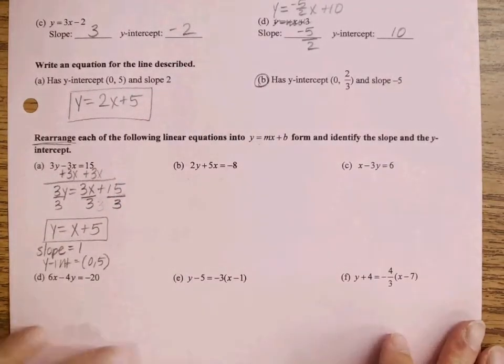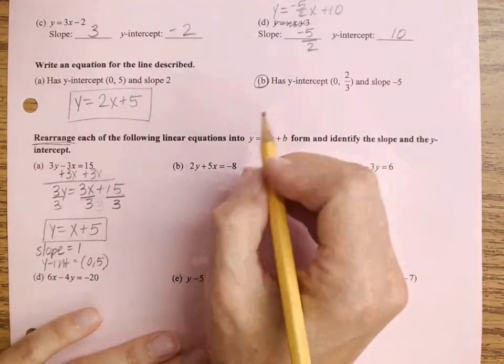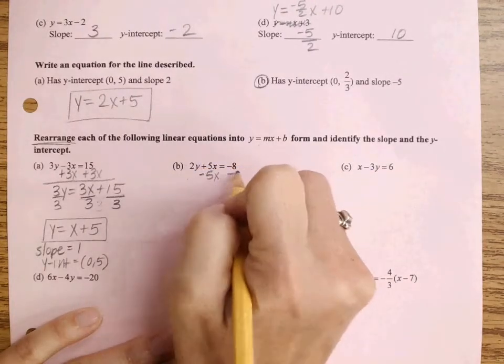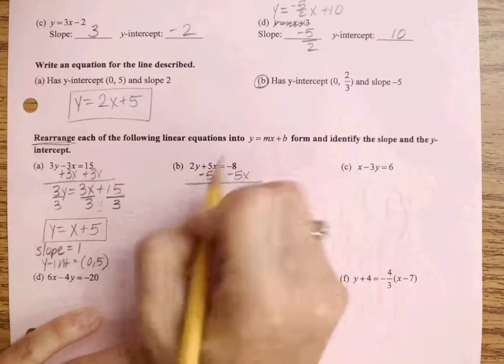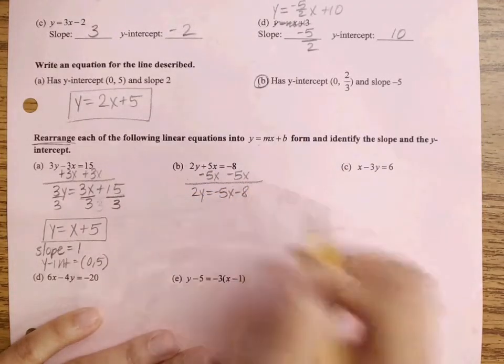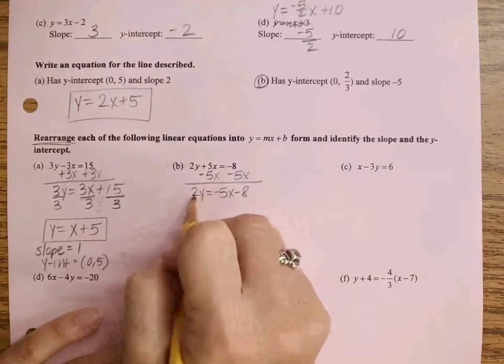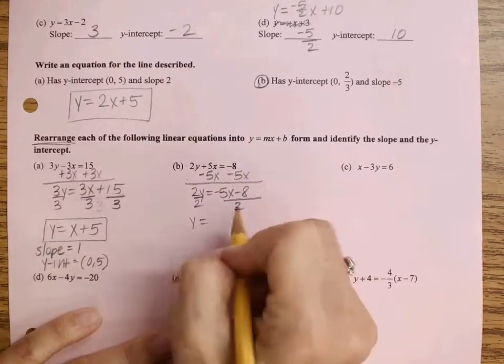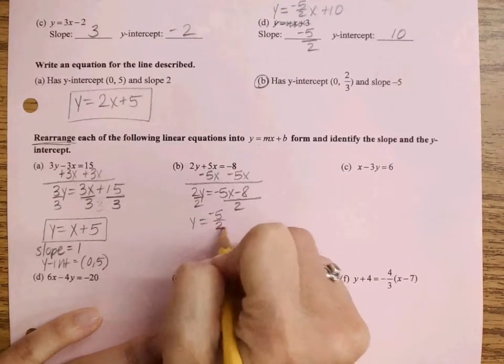For part B, I'm going to try this again. 2-step strategy. To get y by itself, I'm going to start by subtracting 5x from both sides. So I get 2y is equal to -5x minus 8. The last step, divide both sides by 2. I have y is equal to -5/2 x.